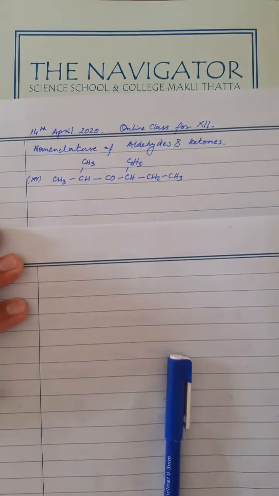Majority of the students have done it correct, but some mistakes were there, like numbering 1, 2, 3, 4, 5, 6 from the side where the carbonyl group is the nearest. If you go this way, 1, 2, 3, 4. If you go this way, 1, 2, 3. So from the left will be the better option.